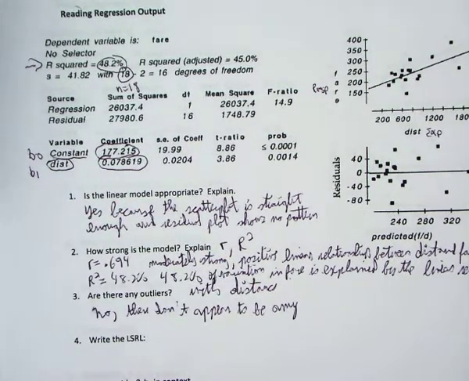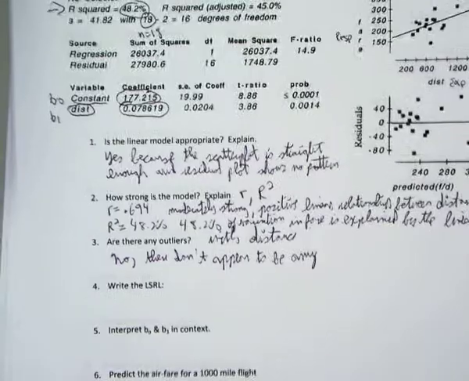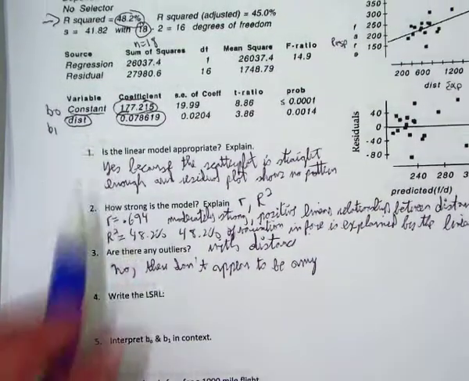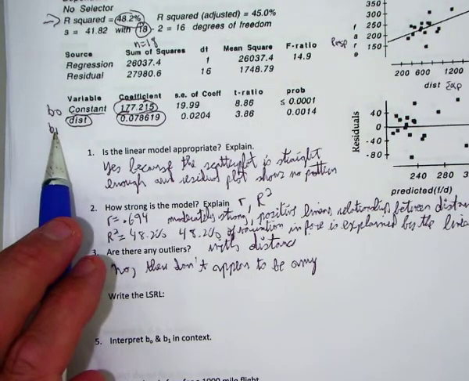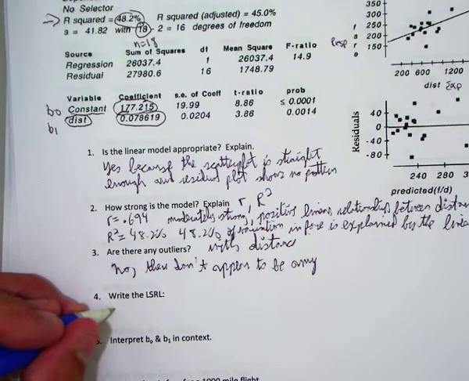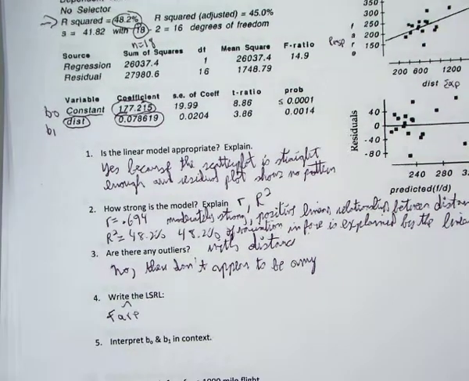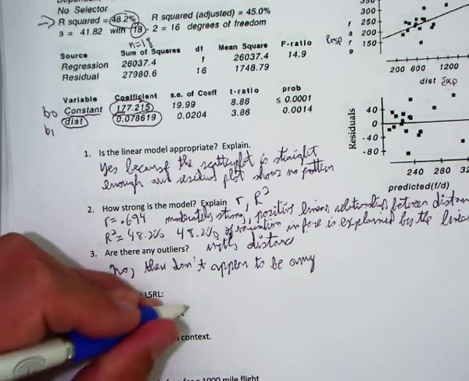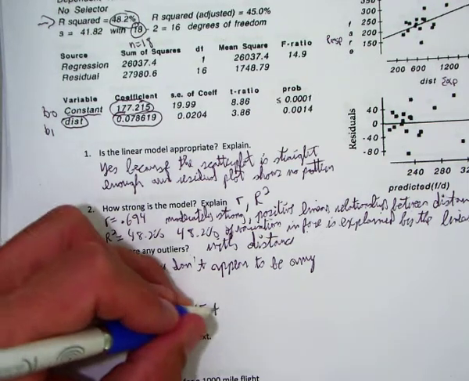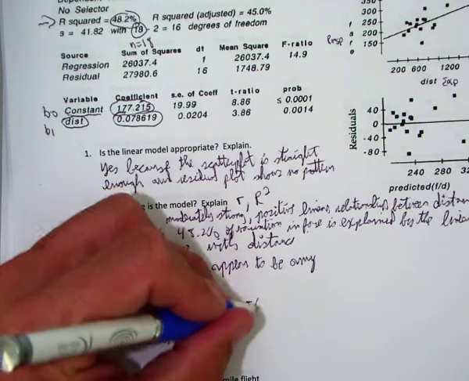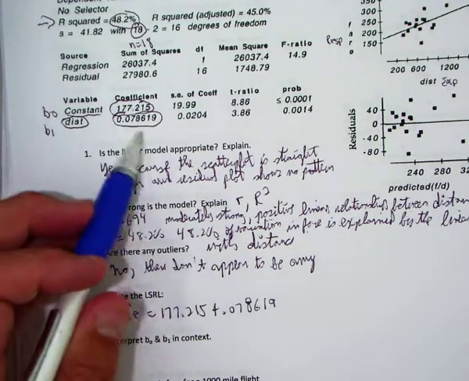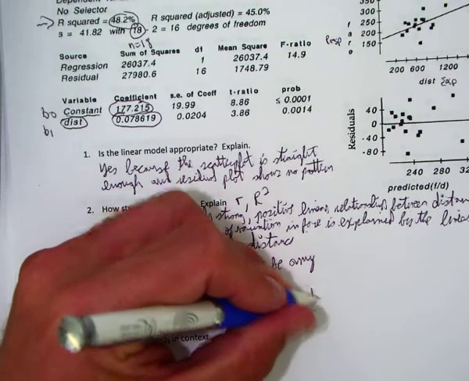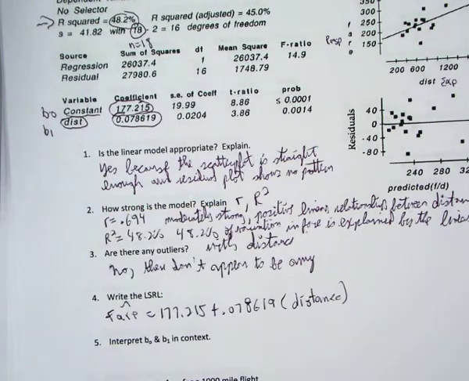Then we have to write the least squares regression line equation. So we need b sub 0 and b sub 1. We're predicting fare here: predicted fare equals b sub 0, 177.215, plus 0.078619, which I got from right there, times distance.